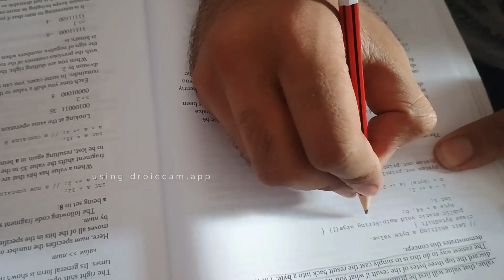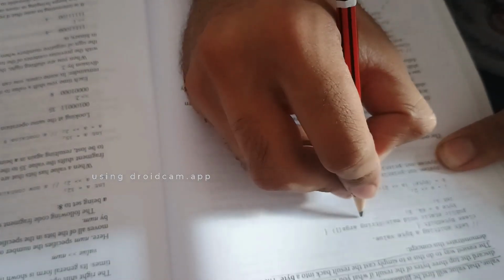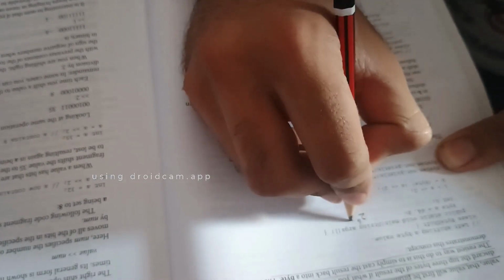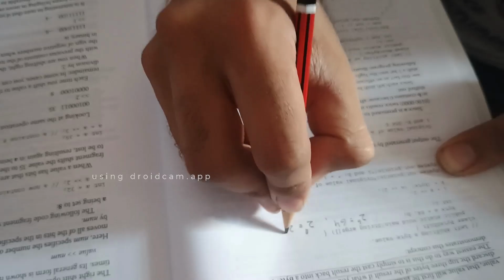So we simply write it. 64 is 2 to the power 6, right? Then we left shift by 2, so it becomes 2 to the power 8, which is 256, right?